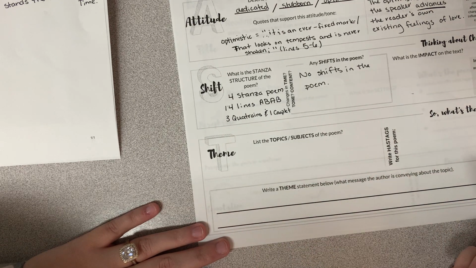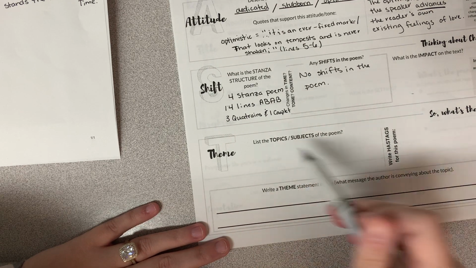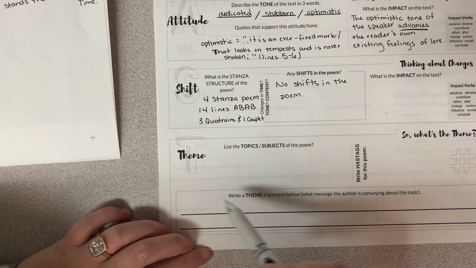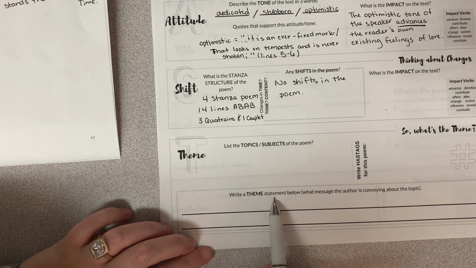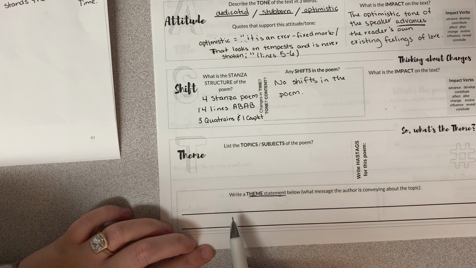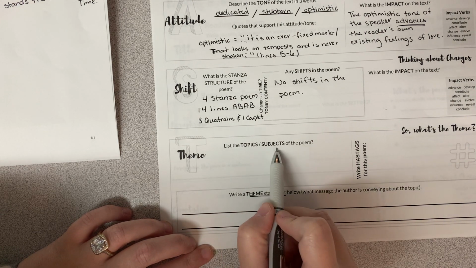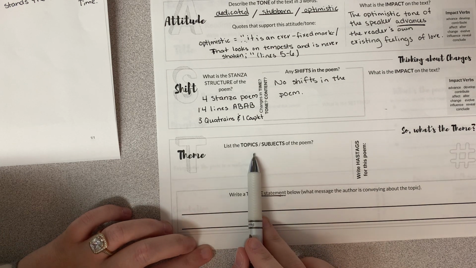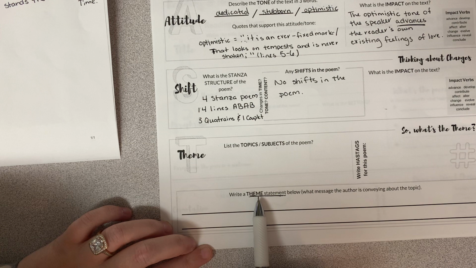And then theme. This one we've already kind of talked about. So I'm going to let you guys focus on this one when you fill it out. But theme statement, this is what I want you to focus on right here. Theme statement. Theme is not one word, okay? Topics and subjects are one word. Theme is based off the topic and subjects, but it is a whole sentence, okay?